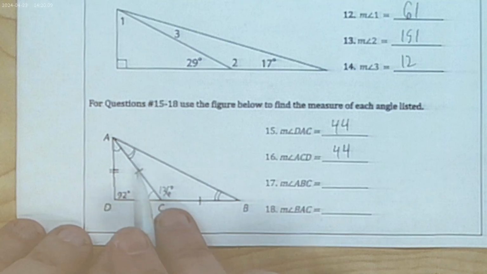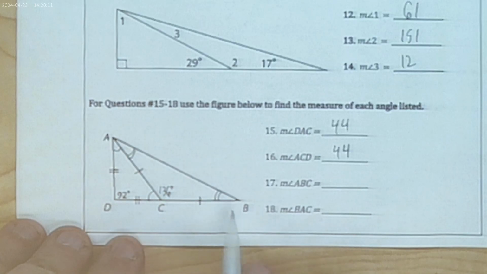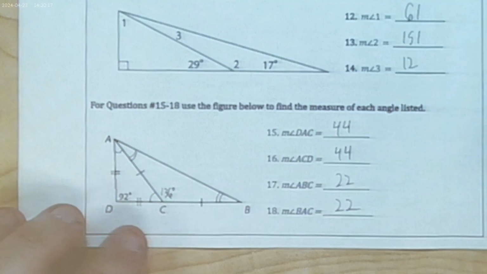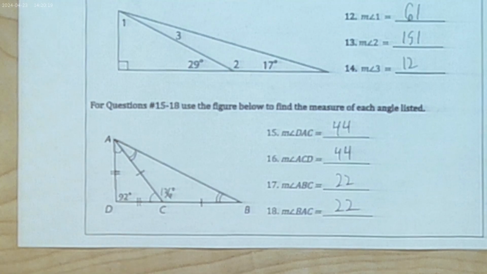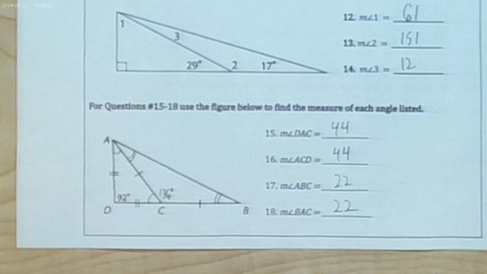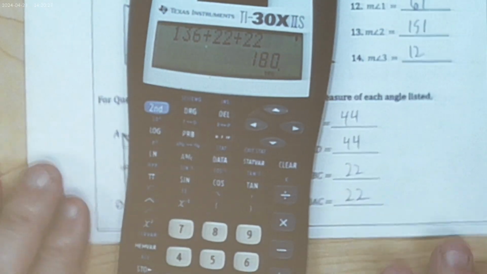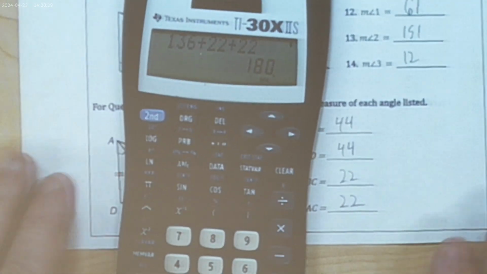So I've got the measure of angle ABC and then the measure of angle BAC. That means 22 and 22, because that's equal to 44 divided by 2. So 136 plus 22 equals 180. So there we go.